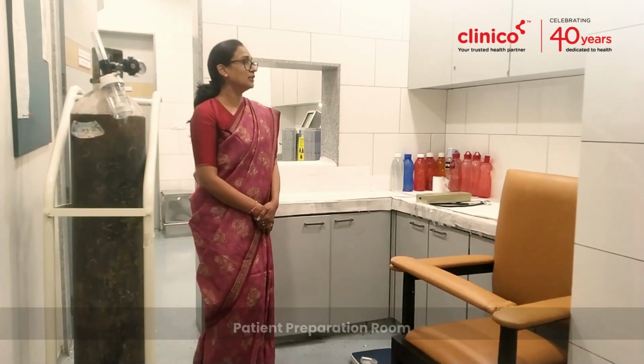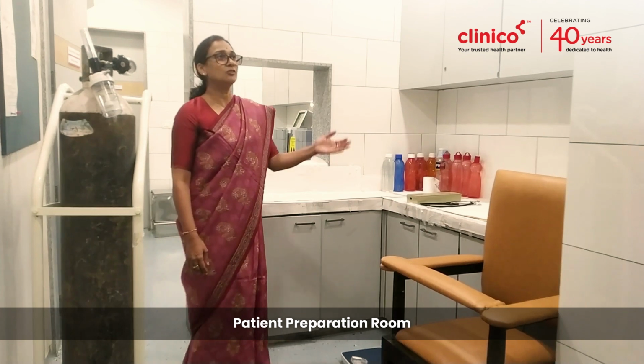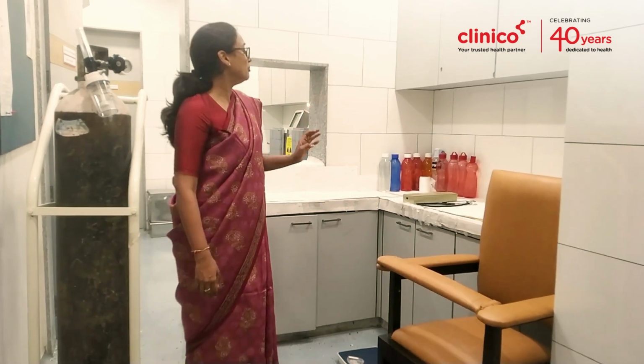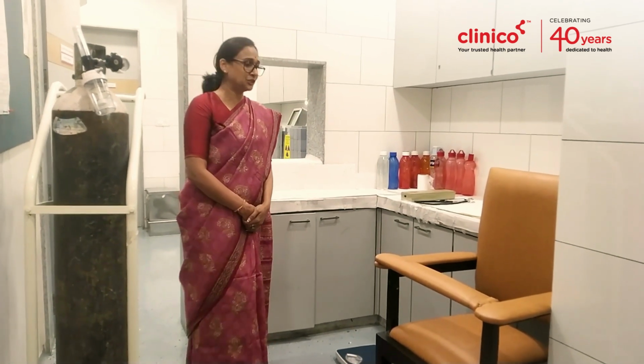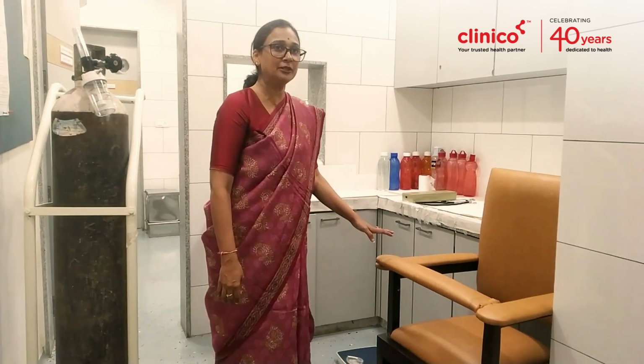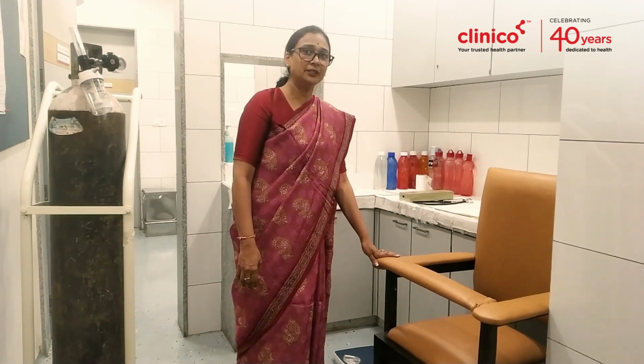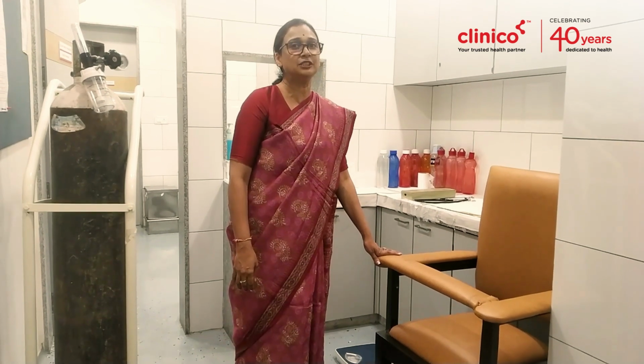Here we take the patient's weight, following which we take height, measure pulse, blood pressure, saturation. Then we make patients sit comfortably on this chair, put the venflon and inject the patient with the FDG.